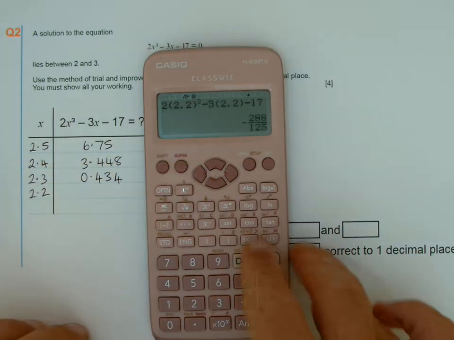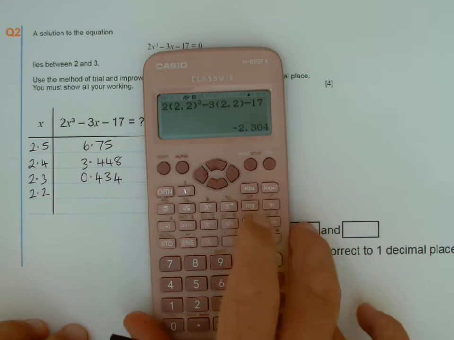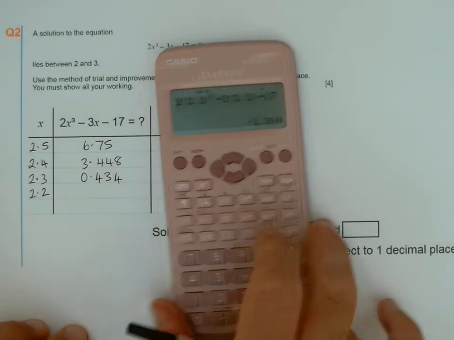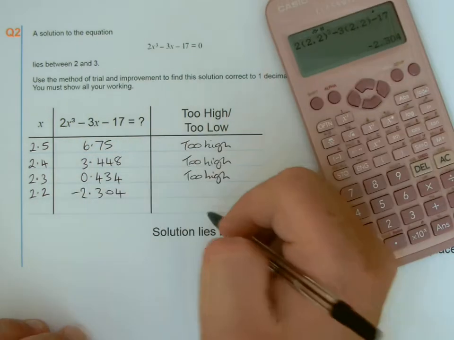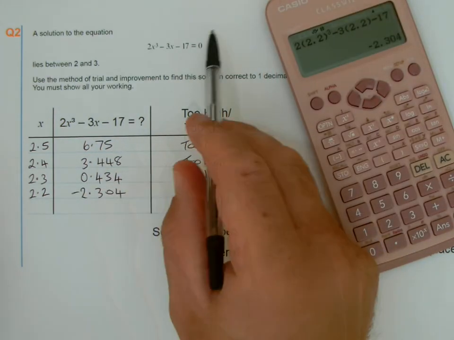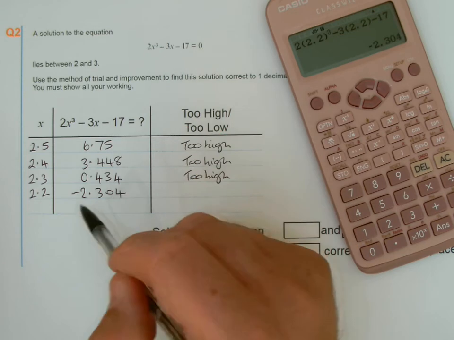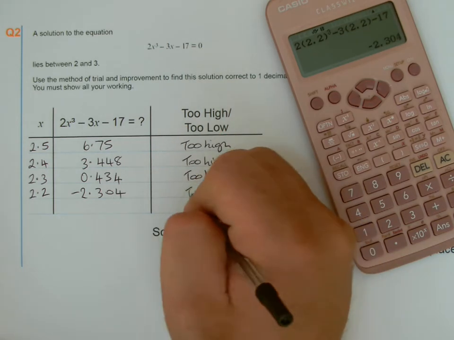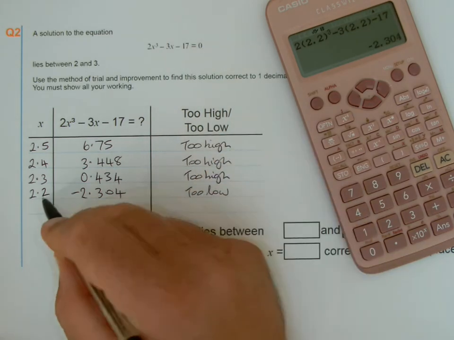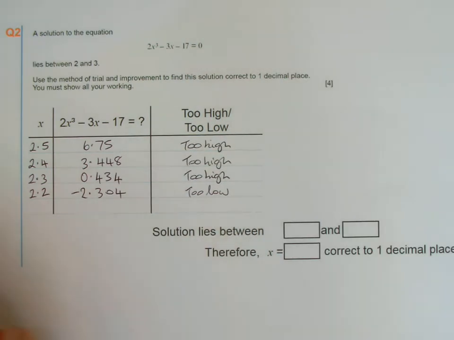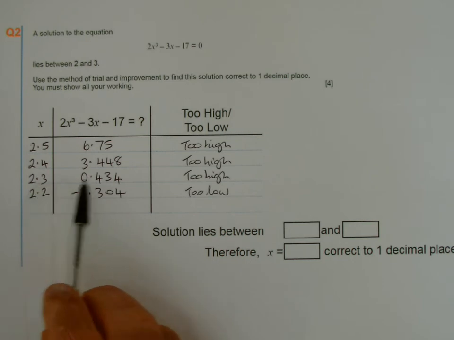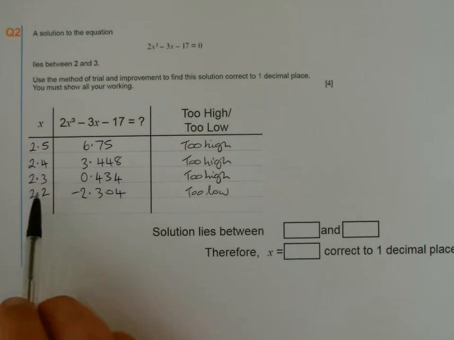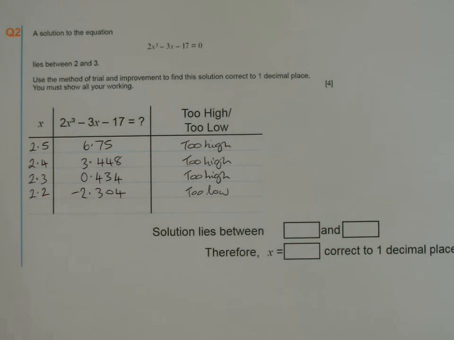This equals, now when I do 2.2, I get minus number. Minus 2.304. So now, of course, I've got an answer which is negative. Wanted 0, so it's obviously too low now, isn't it, on the number line? Too low. So 2.2 is too low. So if you think about it, 2.2 is too low of an input to give me 0. 2.3 is too high of an input to give me 0. So somewhere between 2.2 and 2.3, isn't it?